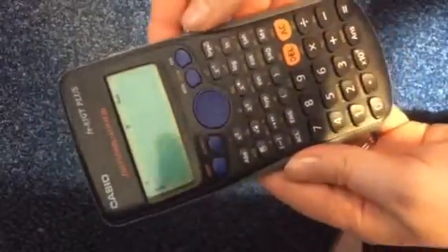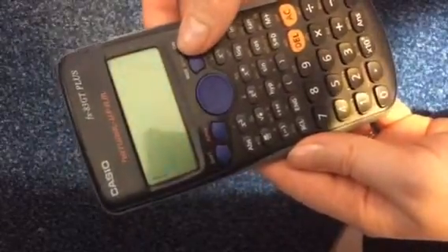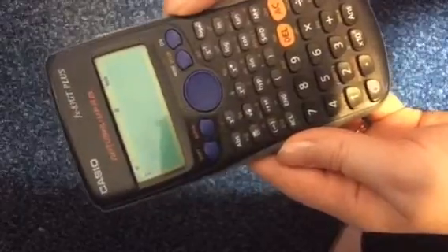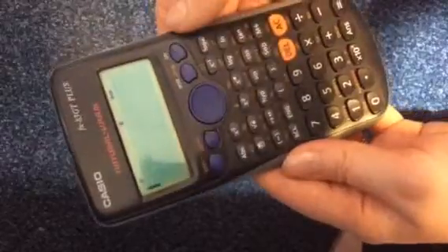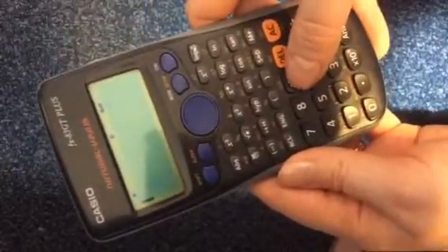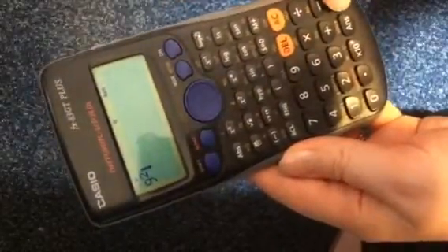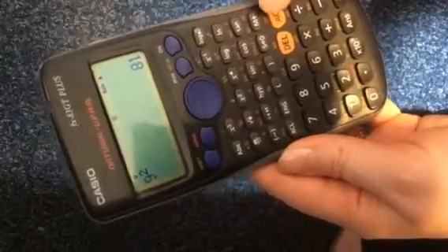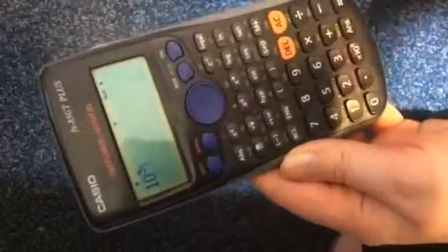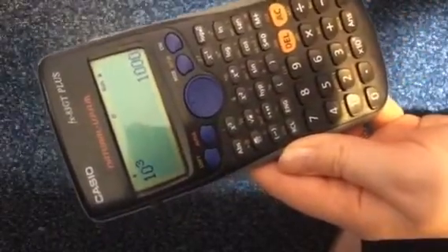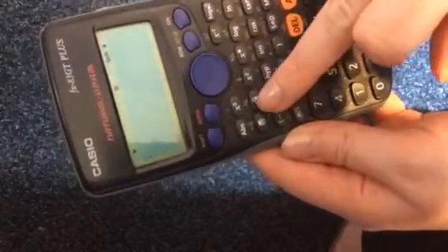Okay, this video is going to talk you through how to use some of the functions on your calculator. So I'm just going to run through the most common ones. If you want to square or cube a number, the buttons are the x squared and the x cubed. So for instance, if I wanted to do 9 squared, I would hit my 9, and then my x squared button, and then equals. If I wanted to do 10 cubed, I would hit my 10, my x cubed button, and then equals.